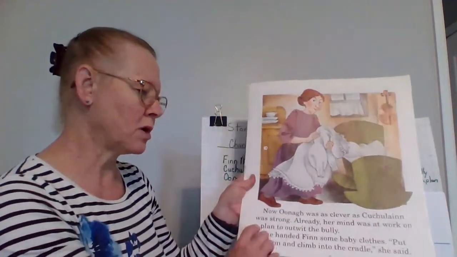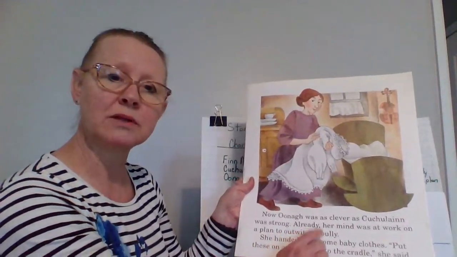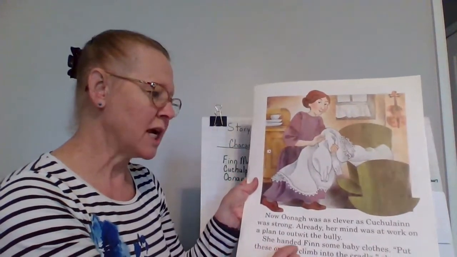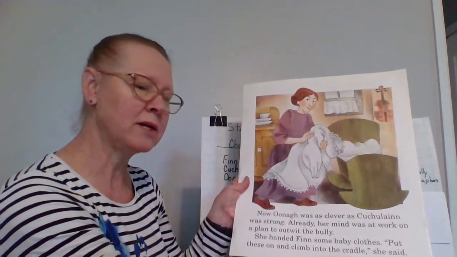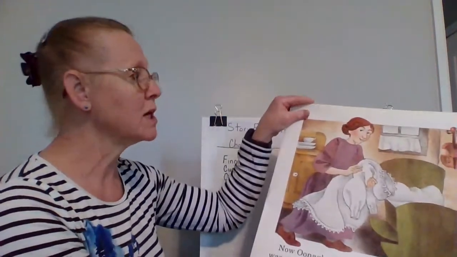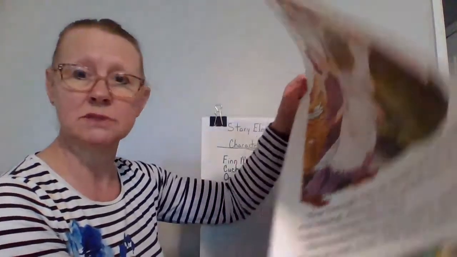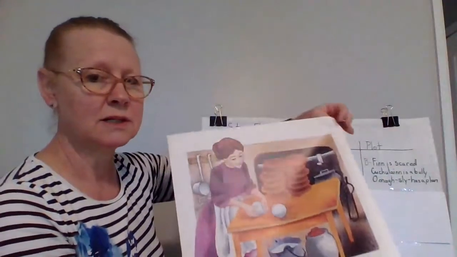Already her mind was at work on a plan to outwit the bully. She handed Finn some baby clothes. "Put these on and climb into the cradle," she said. Well, she still looks calm and doesn't look upset at all.